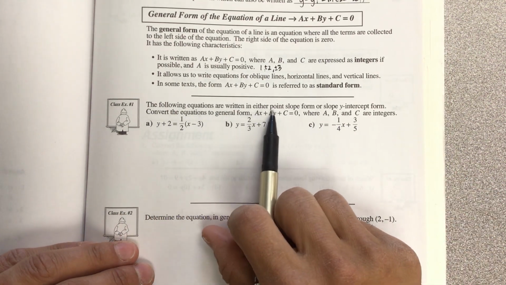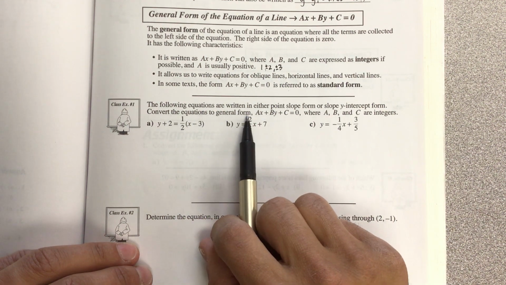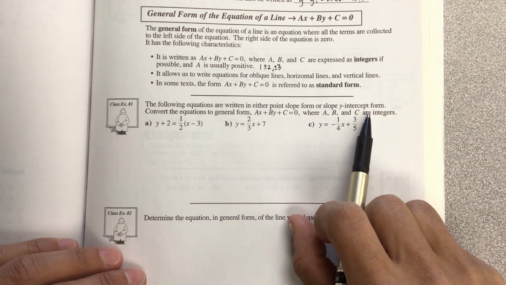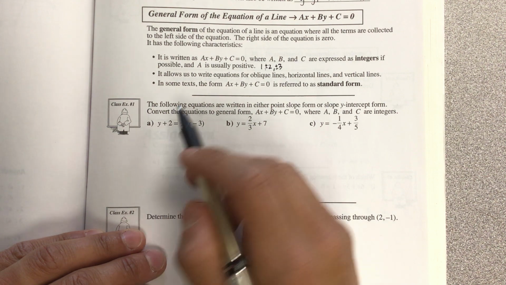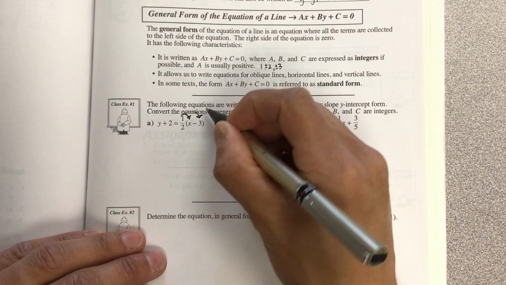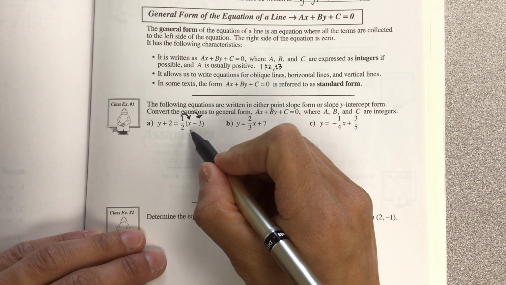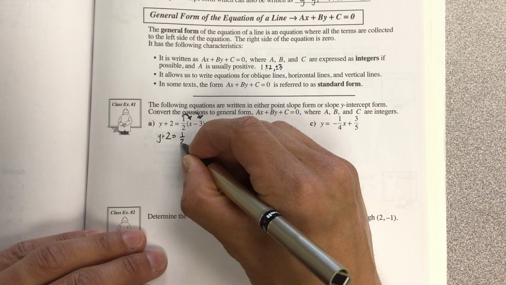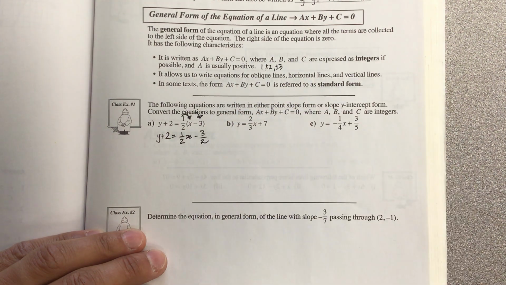The following equations are written in either point slope form or slope y-intercept form. We want to convert the equations to general form ax plus by plus c equals 0, where a, b, and c are integers. I'll just do two of these examples. First example is a. I'm going to multiply 1/2 into my brackets. The first thing I need to do, like BEDMAS tells me, is take care of the brackets. So if I multiply my slope in, I'm going to end up with 1/2 x minus 3 over 2.